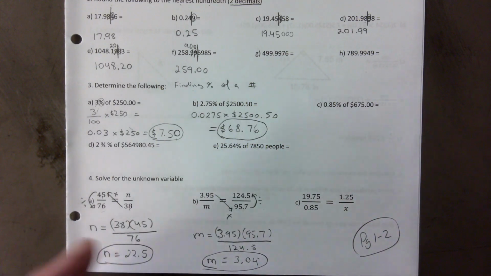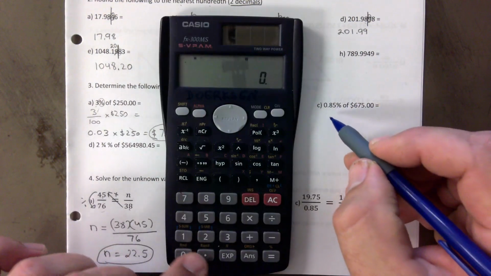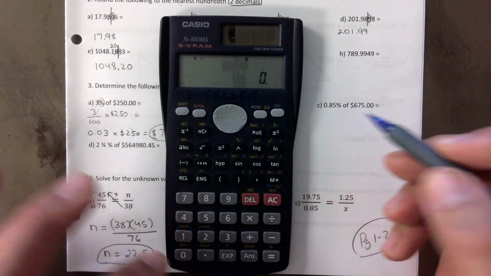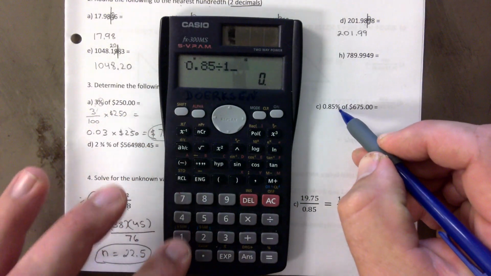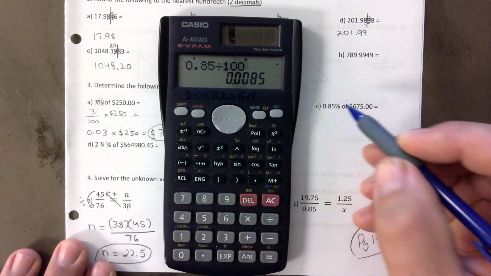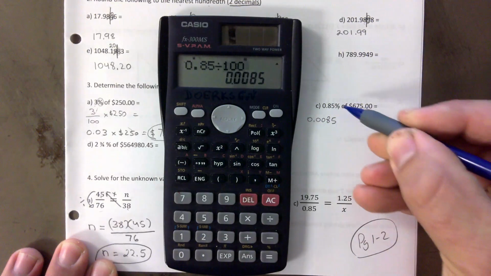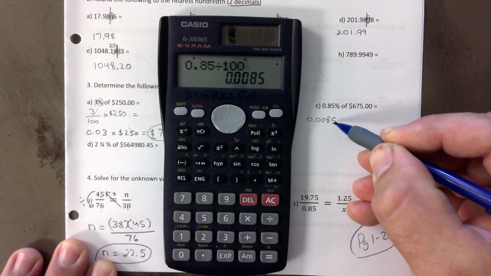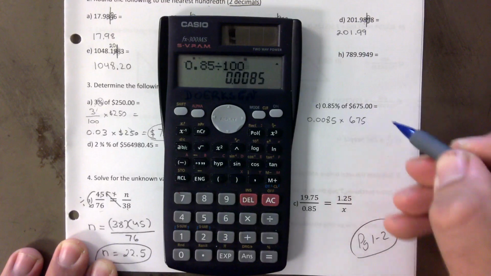Last one here. Well, actually, I will do one more after that. So watch this. This is a decimal and a percentage, so sometimes that throws students off. It doesn't matter. If you see a percent symbol, you divide it by 100 every time, and you use all of it. So this percentage translates to this times 675.